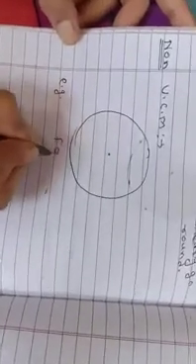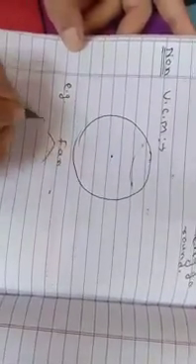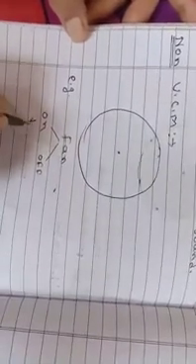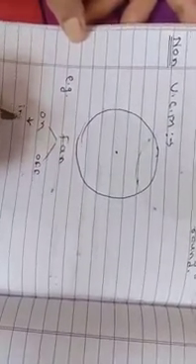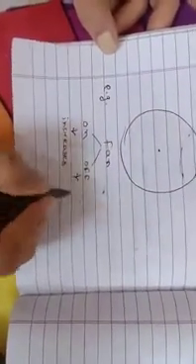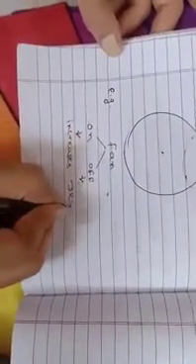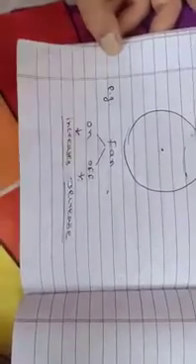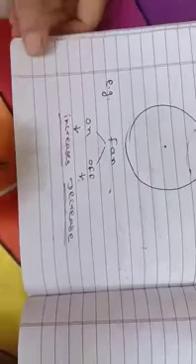For example, fan on or off. When fan is on, its speed increases, and when fan is off, its speed decreases. And this is the best example of non-uniform circular motion.